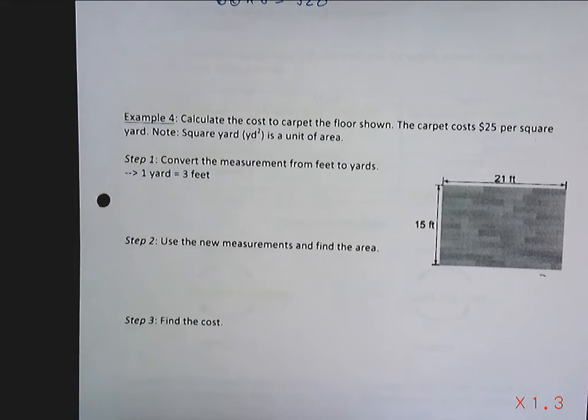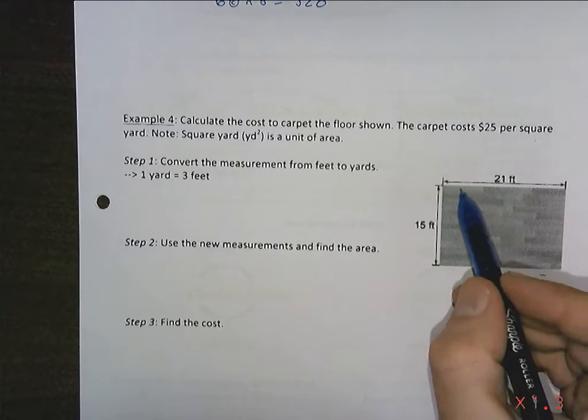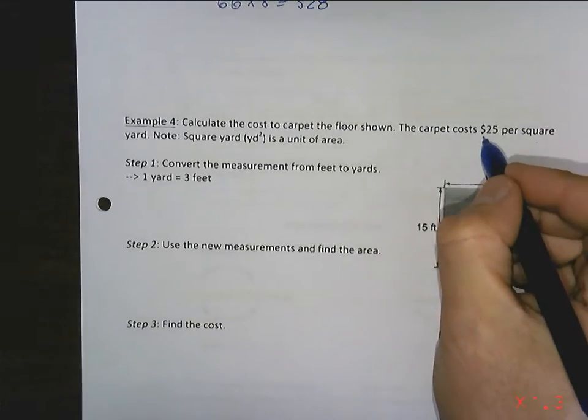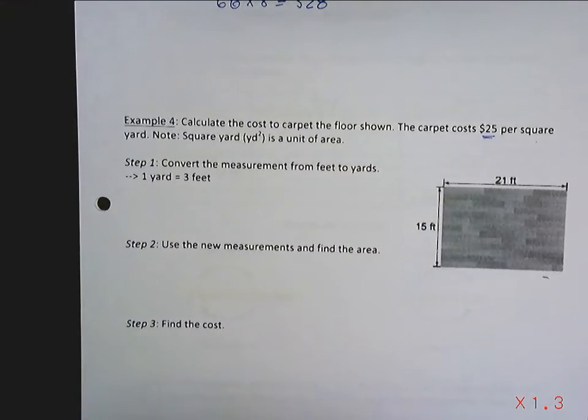Example 4. Calculate the cost to carpet the floor shown over here. Okay, so I got some floor here. I got 21 feet here. I got 15 feet here. The carpet is going to cost $25 per square yard.